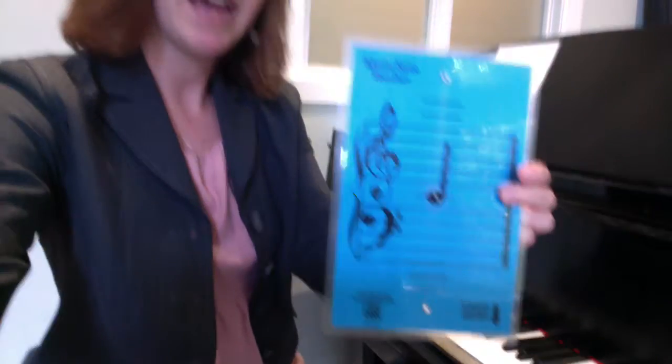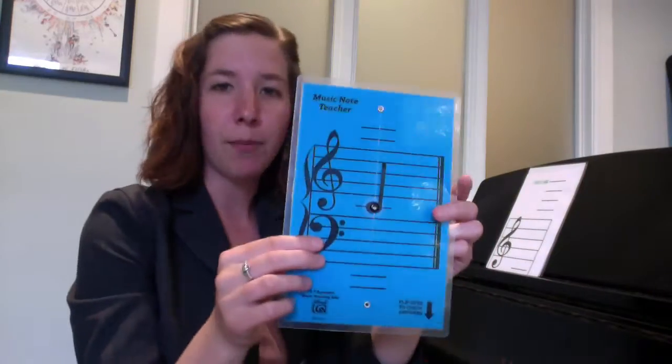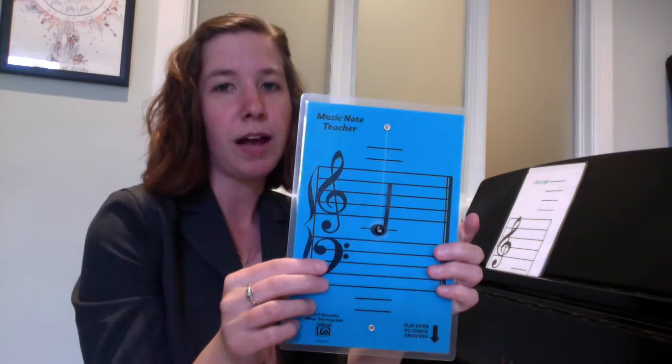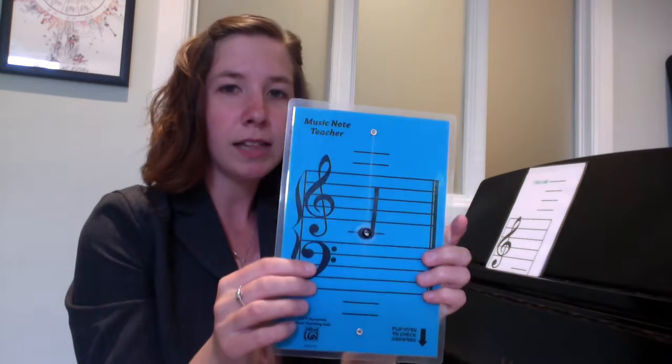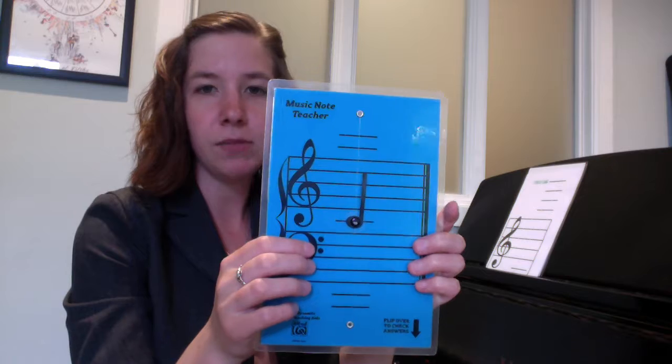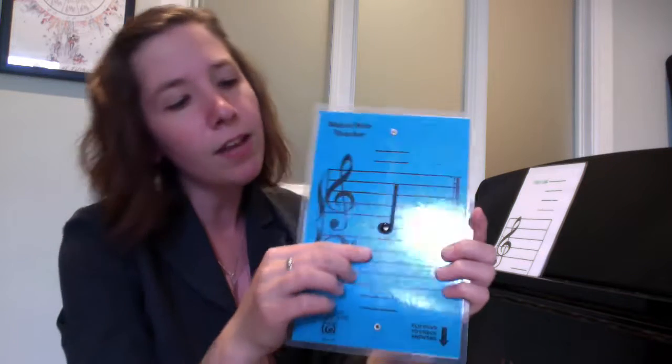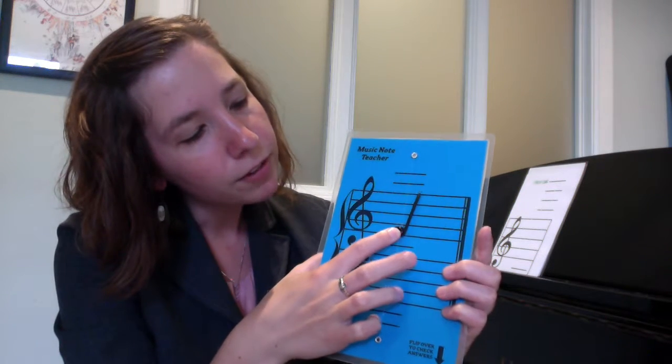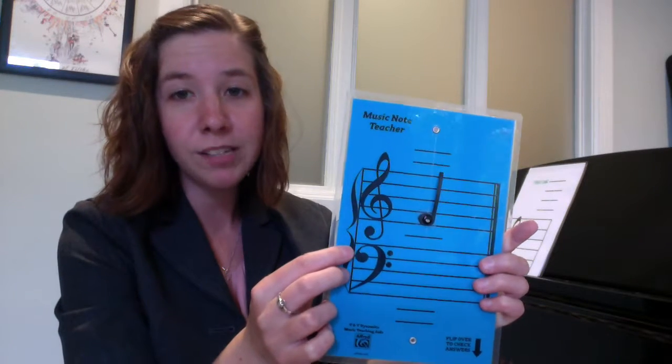Then if we want to find where the other notes live, we just have to move up or down, and we follow our musical alphabet. So we can have notes that live on lines, like middle C does, with that line going straight through the middle of it. Or we could have a note that lives inside of the space. So you can see there's no lines going through the middle. It's all in the space.